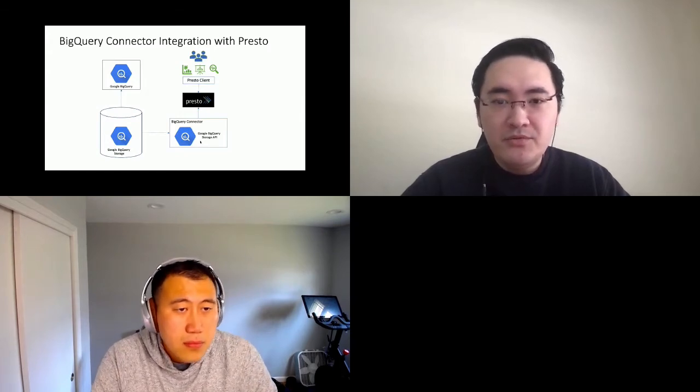In Presto, the BigQuery connector is implemented with the BigQuery Storage API to access that storage directly, as shown in this slide. In this example, the user with analytical dashboards or predictive applications runs ad-hoc analytical queries on Presto, using the BigQuery connector to fetch the data from BigQuery storage.